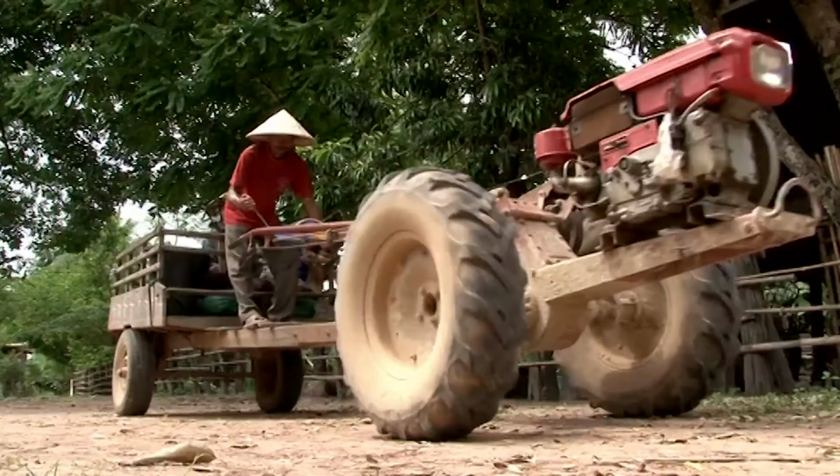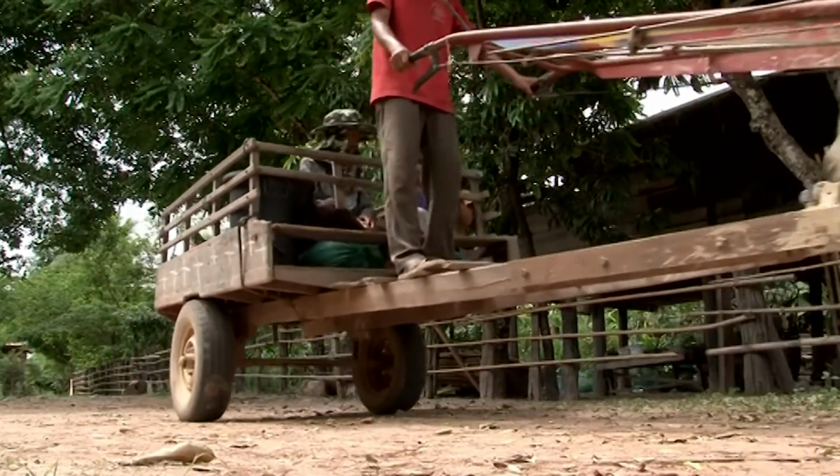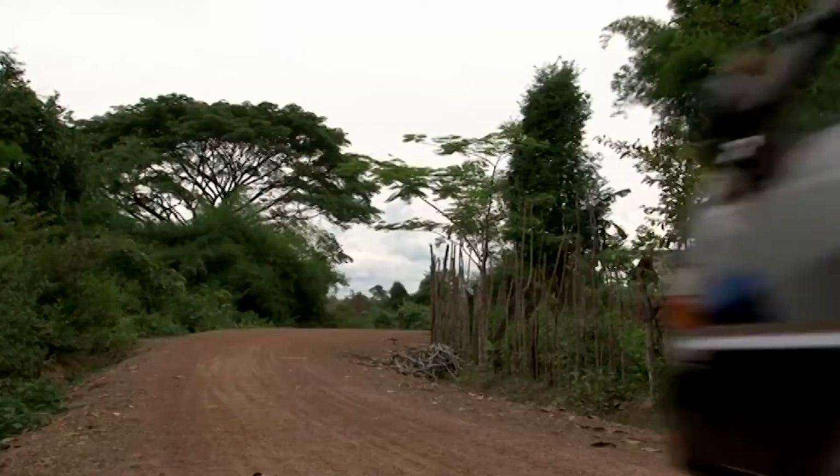In rural Lao, roads are a vital lifeline for farmers trying to get their goods to markets in nearby towns.